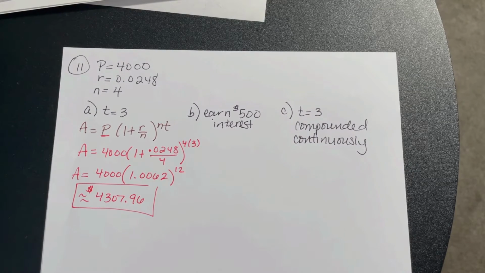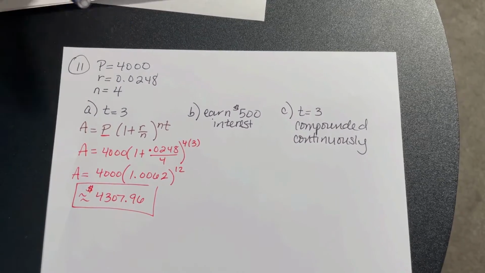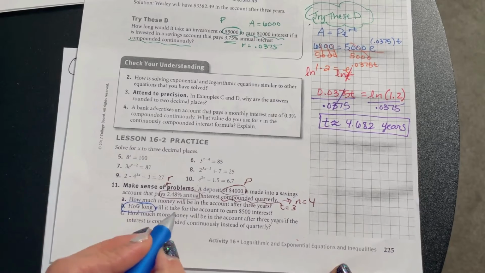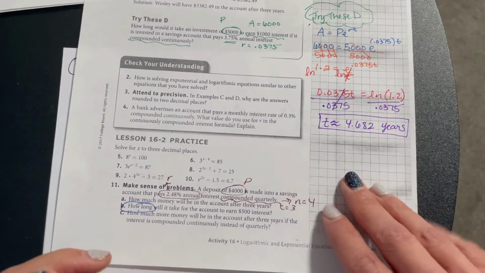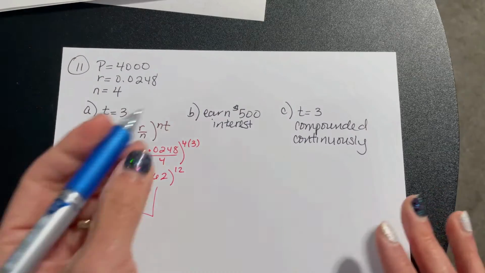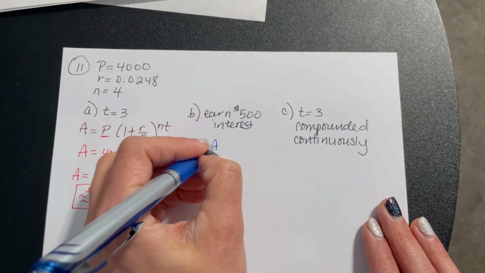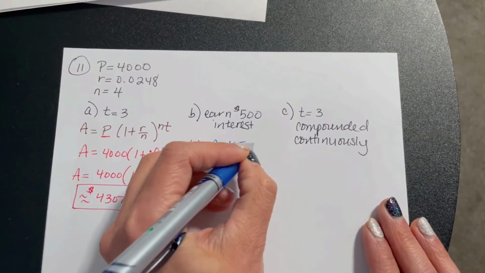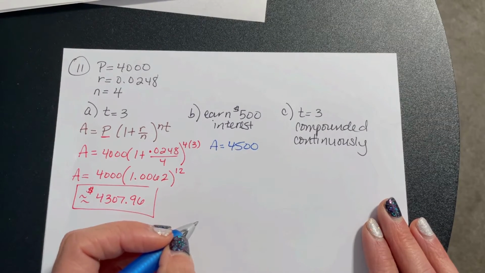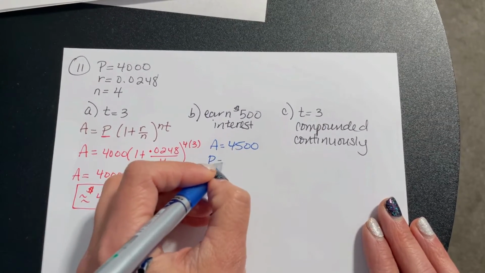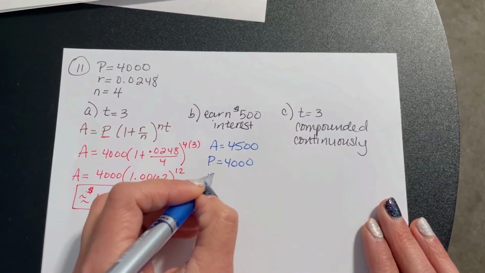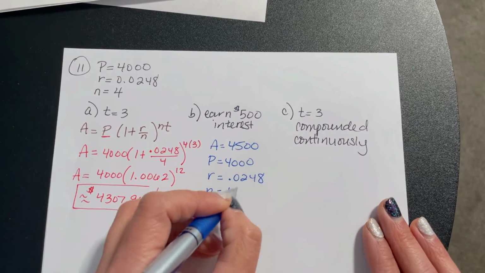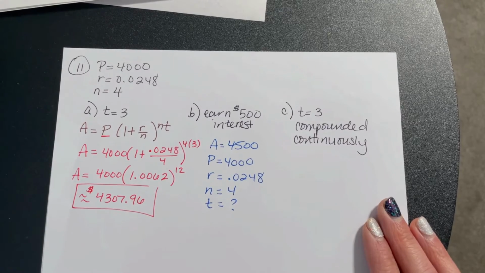Okay. Letter B. I put earn 500 interest. What does it say exactly? How long? Okay, so we want to figure out how many years it's going to take for the account to earn $500 in interest. So if it earns 500 in interest and you put 4,000 in initially, that means it's going to have $4,500 when it earns 500 in interest. Okay, so we know the amount, we know the principal, we know the rate is still the same. We know it's compounded quarterly. What we don't know is the time.